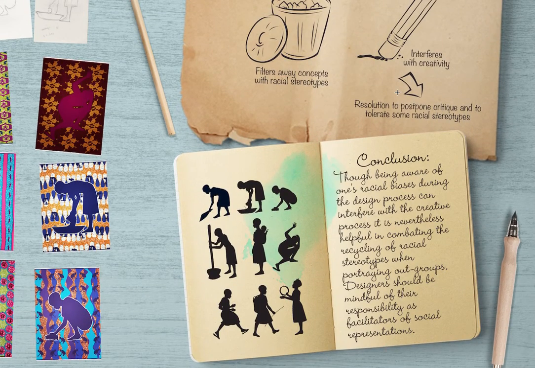Subtle racial biases are almost impossible to get rid of, but acknowledging them can help to lessen the use of racial stereotypes when portraying outgroups. However, given too much emphasis, the avoidance of biases can hinder the creative process. This is a problem that is not easy to solve and can create anxiety to the designer.